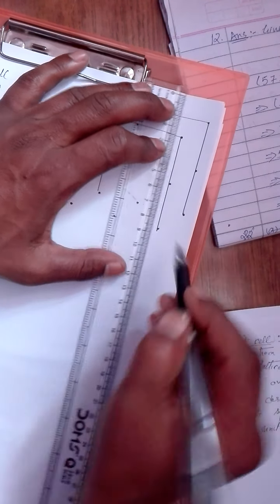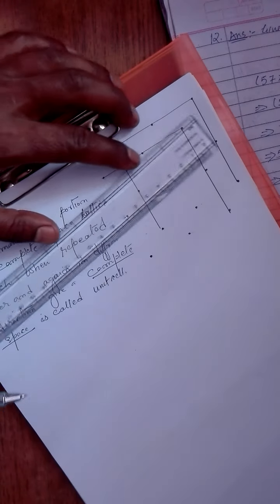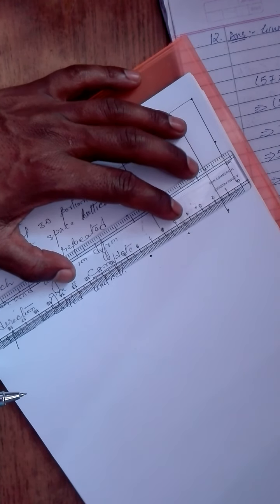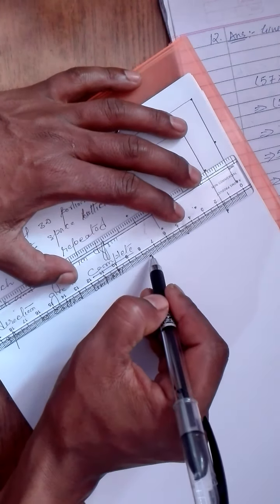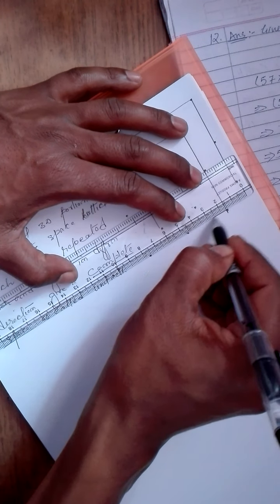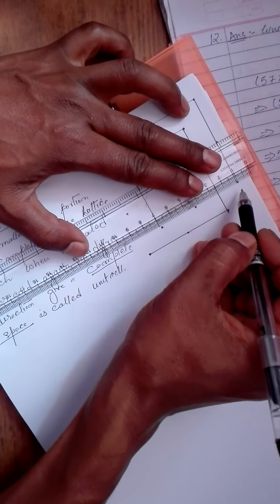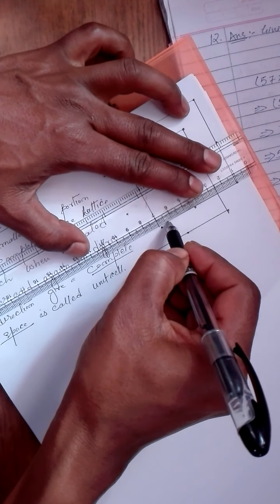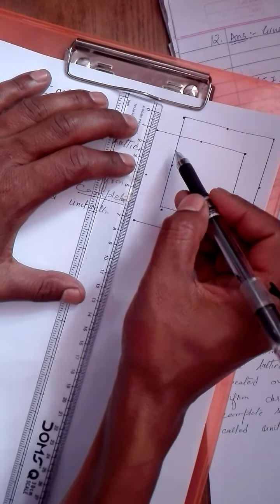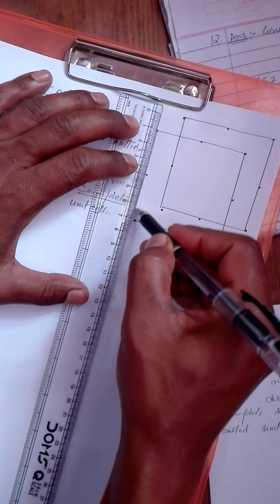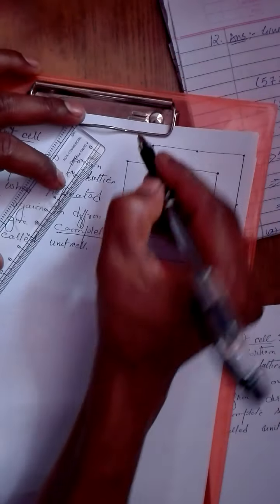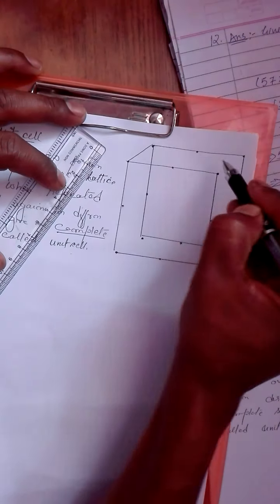Remember, this point represents a constituent particle. I'm going to join all these points just to see the geometry of a complete space lattice. I'm going to join this point as well here.